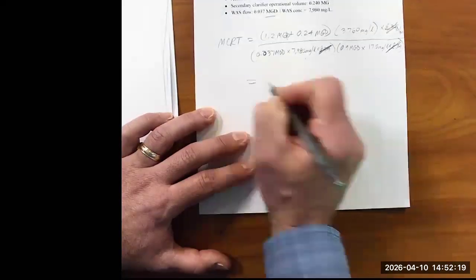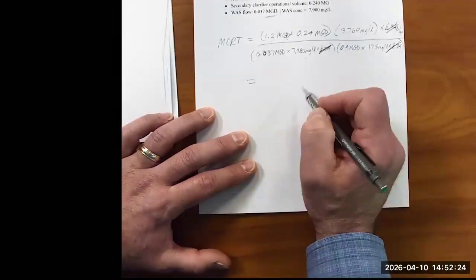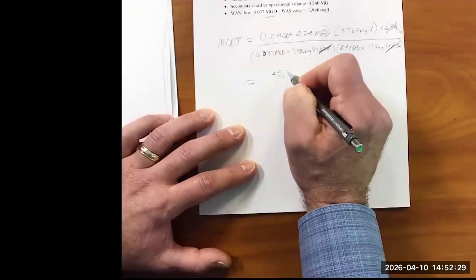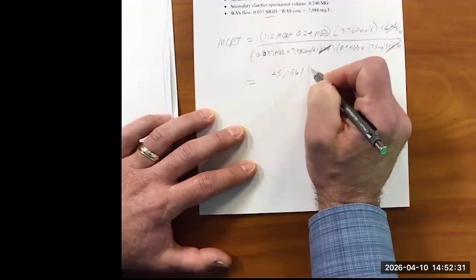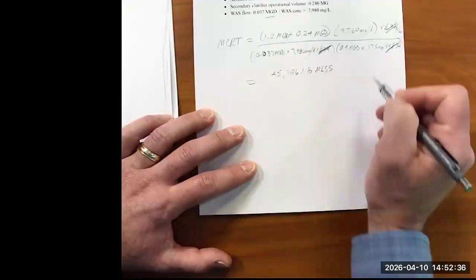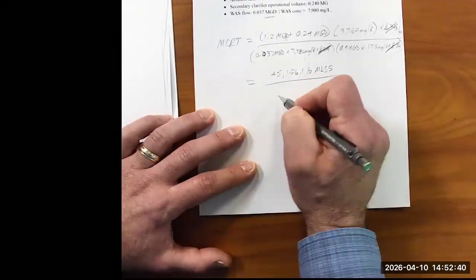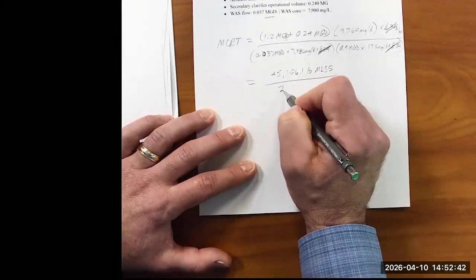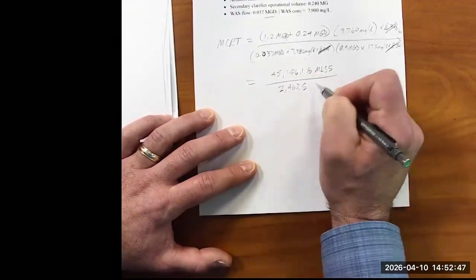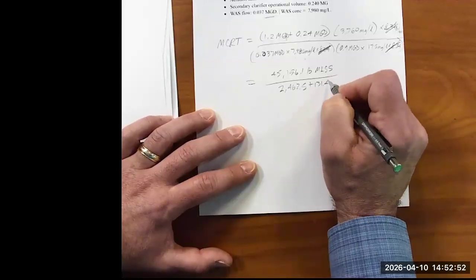So if we go through this, on the top, we're going to get 45,156.1 pounds MLSS. On the bottom, the two numbers we're going to be adding are 2,462.5 to 131.4.